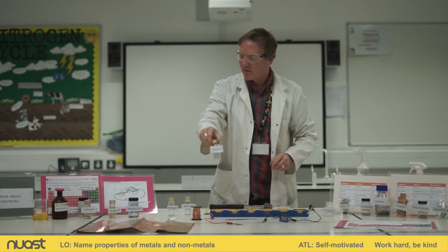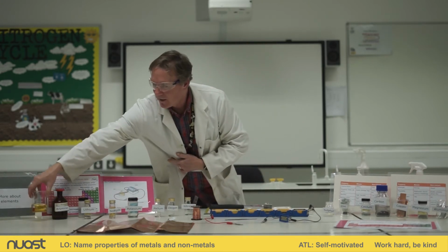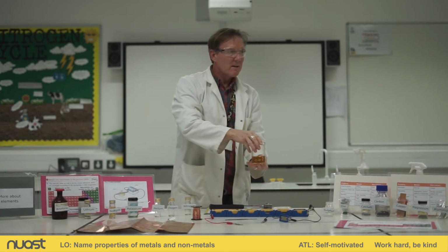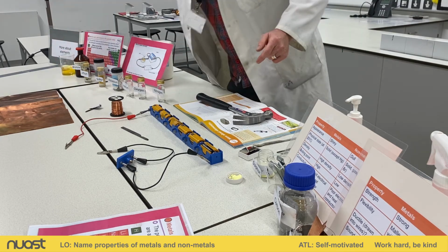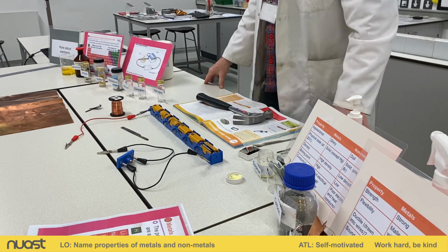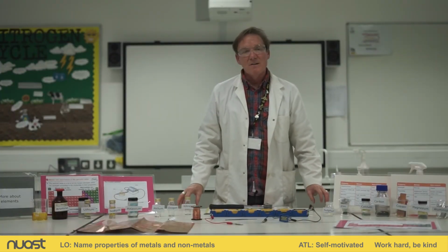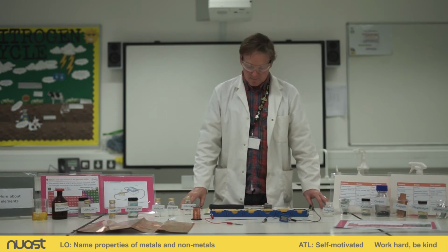Our helium gas doesn't have a shiny appearance, okay? And obviously our bromine water we have here, which is bromine that's been diluted. Again, the appearance is not shiny, it's a liquid, so you can see. So the other property we're looking at is appearance, and you can see the pattern is that metals are shiny, non-metals are dull, okay?